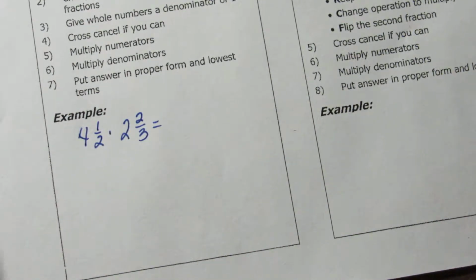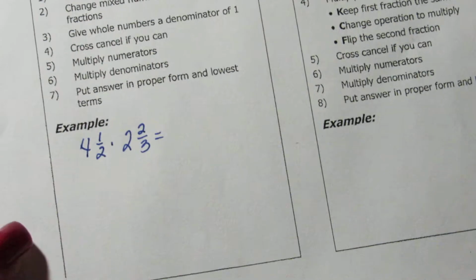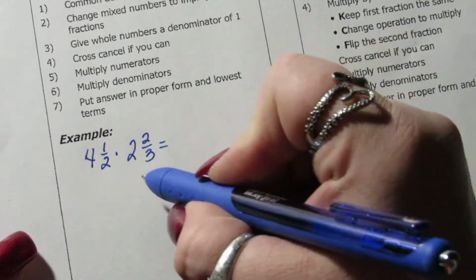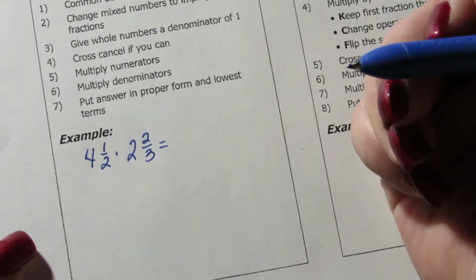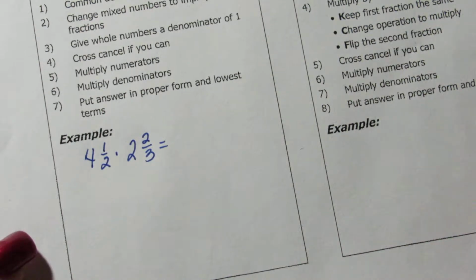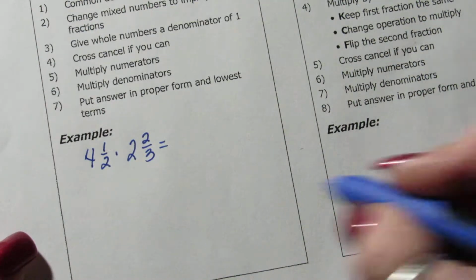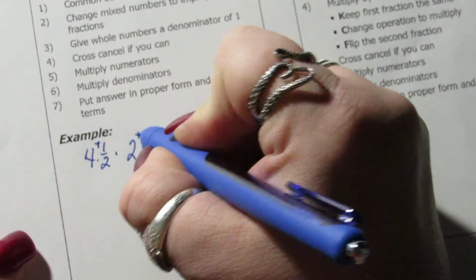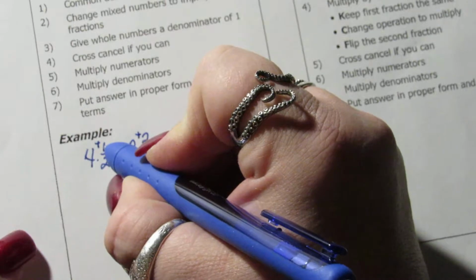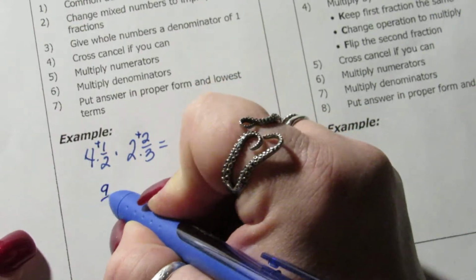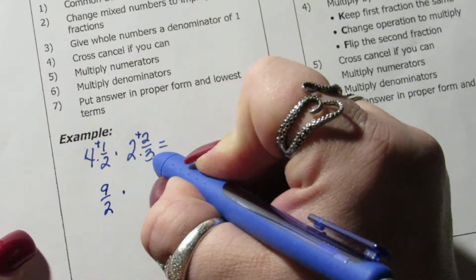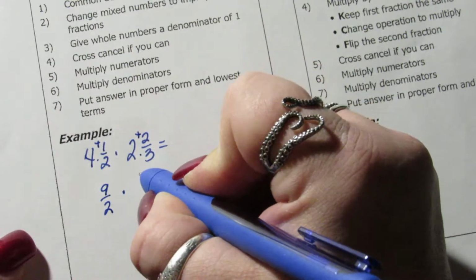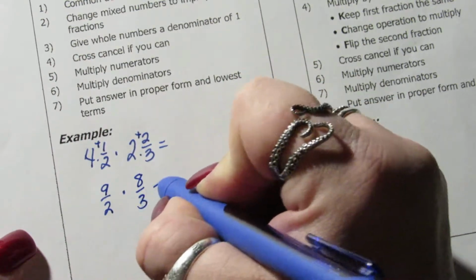Let's try our hand at multiplying mixed numbers or fractions. In order to do so, we can't just multiply them the way they are, but we don't need common denominators either. We can change the mixed numbers to improper fractions by multiplying and adding. So 2 times 4 plus 1 is 9 halves, times 3 times 2 plus 2 is 8 thirds.